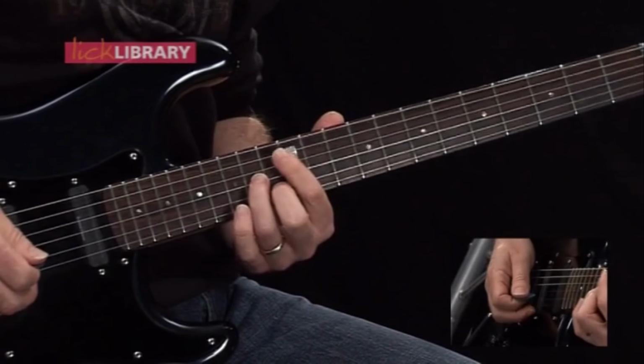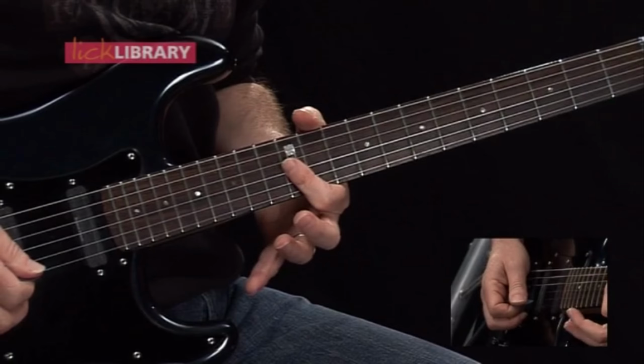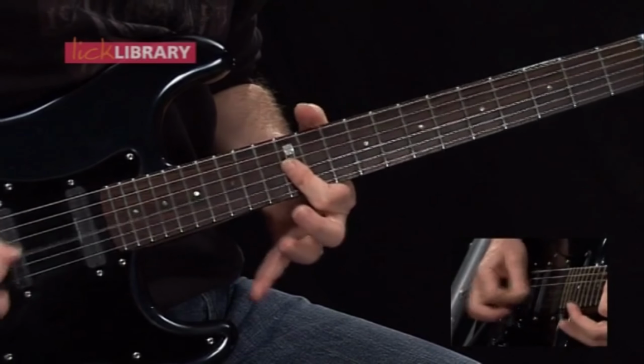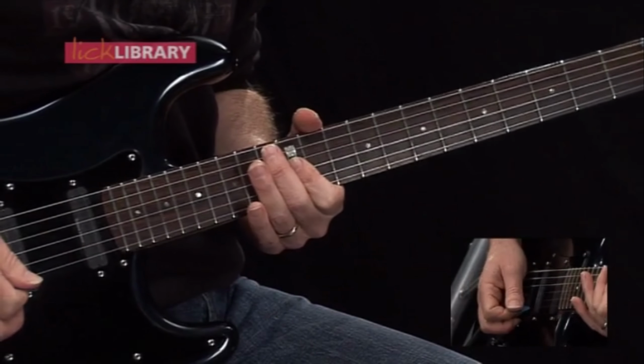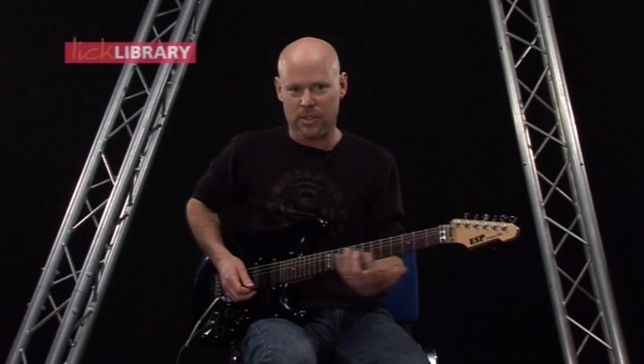I'm going to strike these 2 strings 3 times, and then I'm going to play on the 12th fret of the same 2 strings. Those are also thirds within the scale. Now we're going to play some diatonic thirds, single notes.